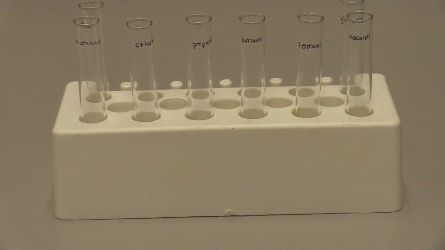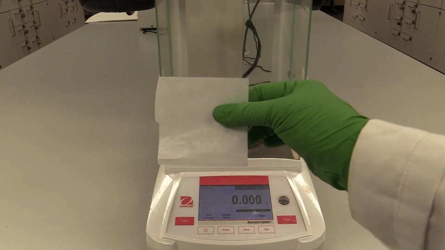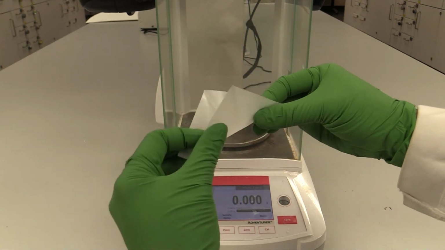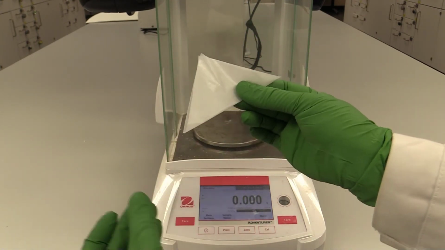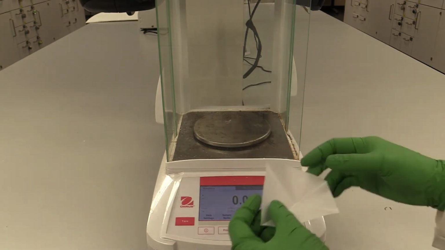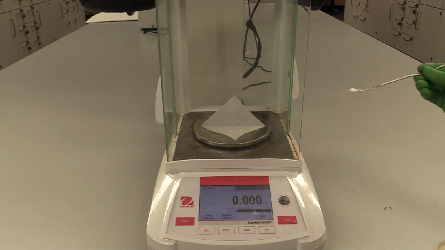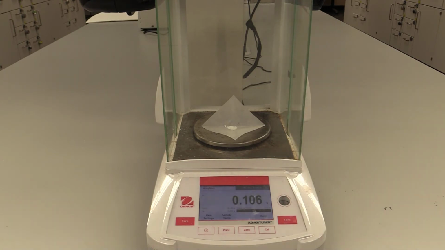Set up another test tube with 1 ml of water and repeat the solubility test with 0.1 grams of glucose added to the tube. To weigh out the glucose, place a piece of weigh paper, fold it on the diagonal, and unfold. Tare the balance. Use a spatula to transfer a small amount of solid from the container to the weigh paper on the balance. Remember to use the brush to clean off the balance if you spill.